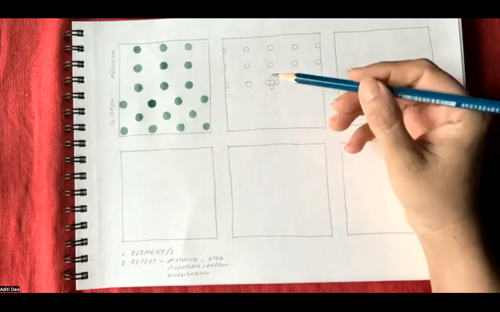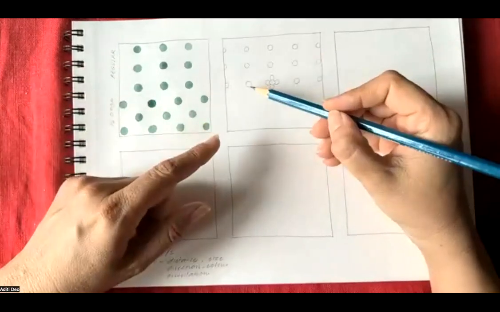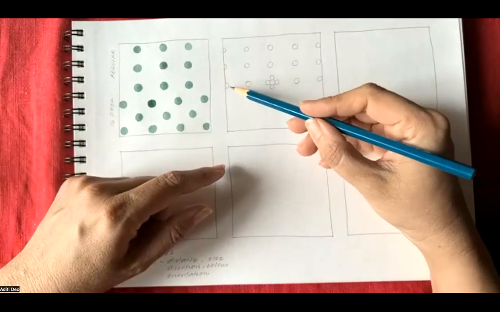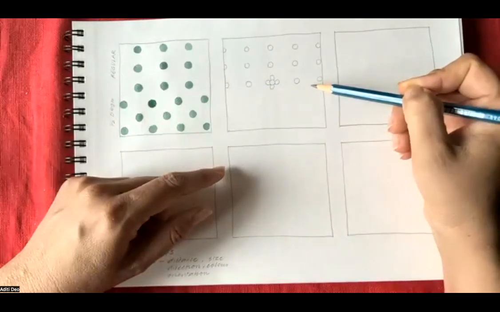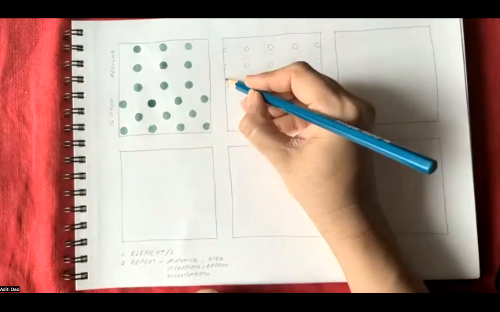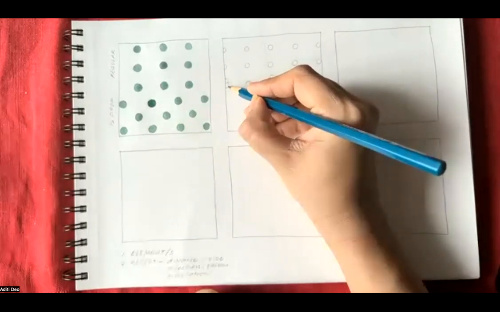Now we can decide on several things. One is, are we repeating this flower around every circle? Or maybe every alternate circle?